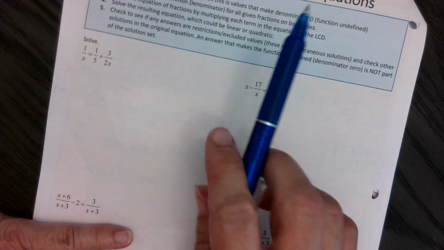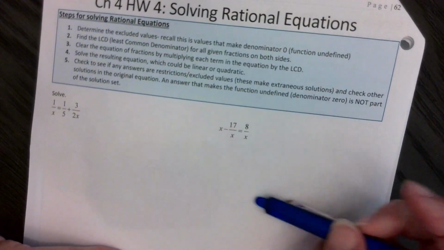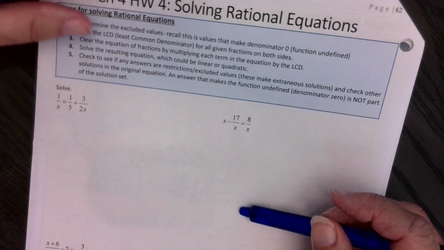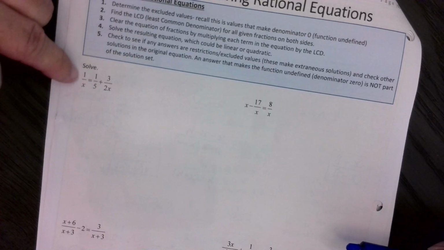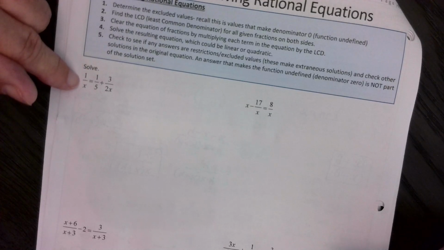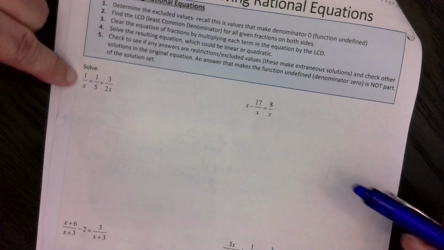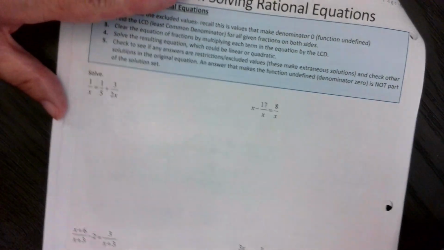Okay. The next section is we are going to be solving rational equations. Okay, this is a real important section. We will use this a lot because we don't like to solve equations using denominators or fractions. We want to get rid of them. All right, so what we do, I'm going to go ahead and start this one. I'll do both of these and then I'll quit.